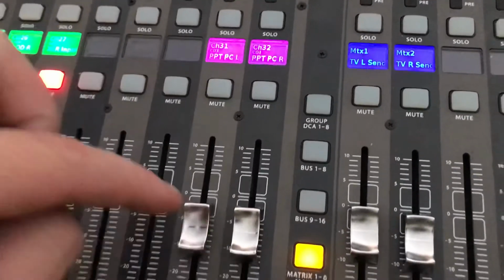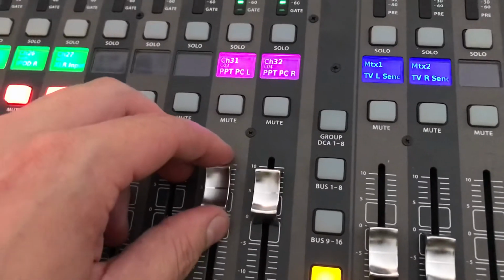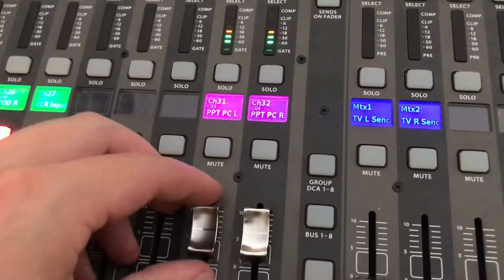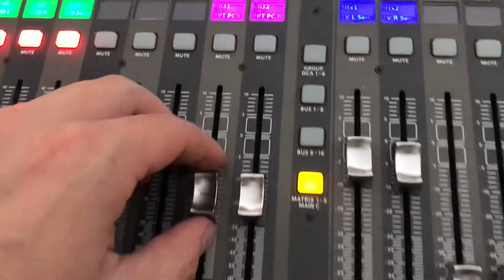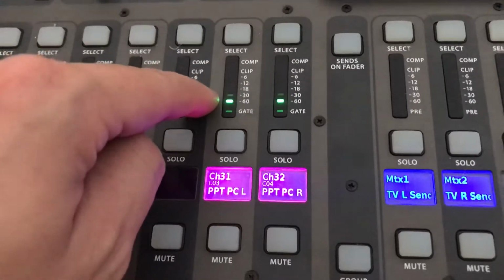These faders control volume. If something's too quiet and you're driving it really hard and it's still quiet and sounds like there's a hiss, it's really ugly, bring these faders down, get your volume to a not so crazy level, and make sure you have a nice healthy gain level before you start messing with it.